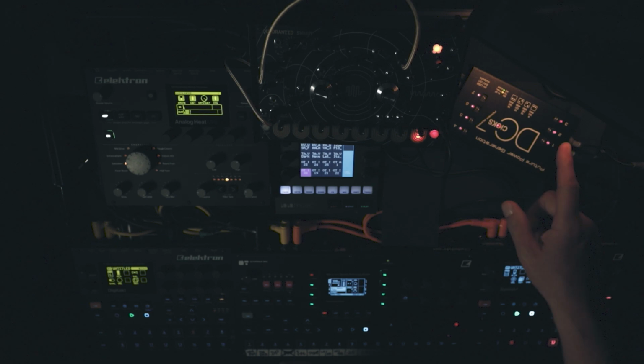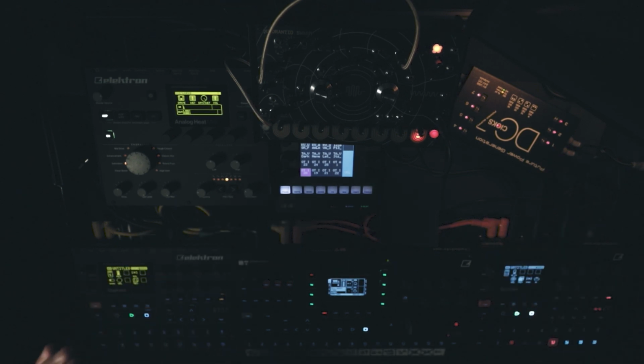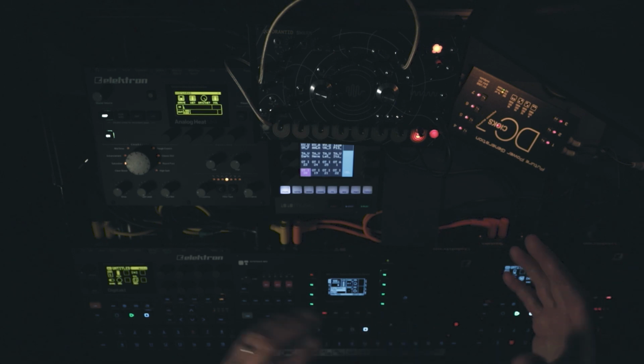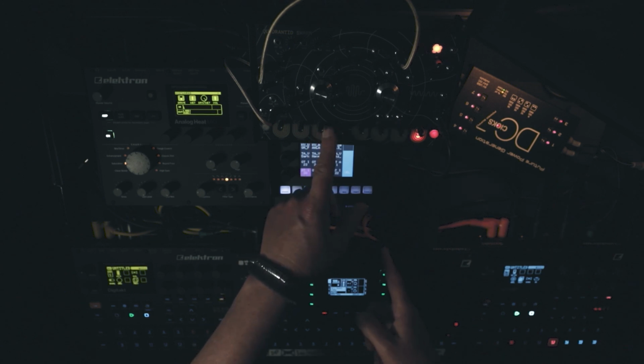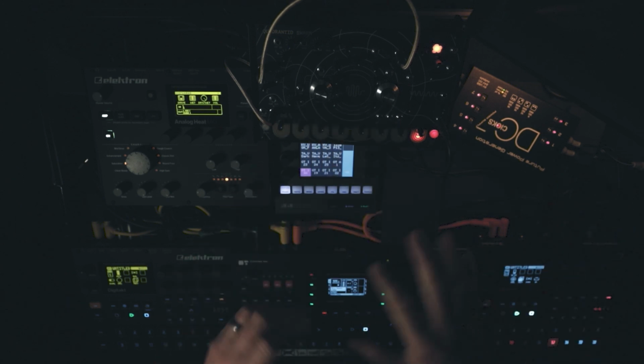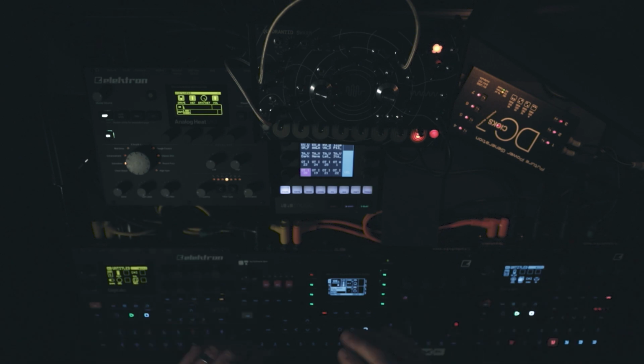What's great about this is that it allows me to minimize the amount of cables, minimize the amount of power supply that I need when I go somewhere. I can hook up 1 plug from this, 1 plug from each of these, so 3 plugs, and I'm ready to go. Everything powers up from there.